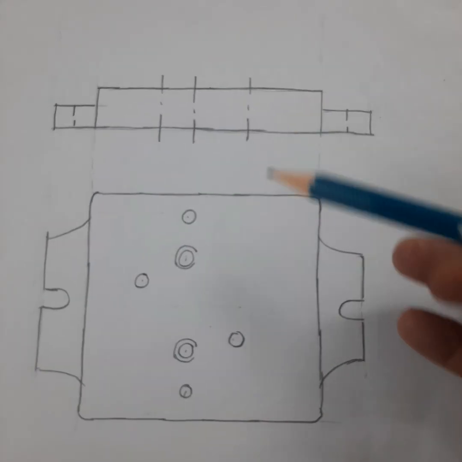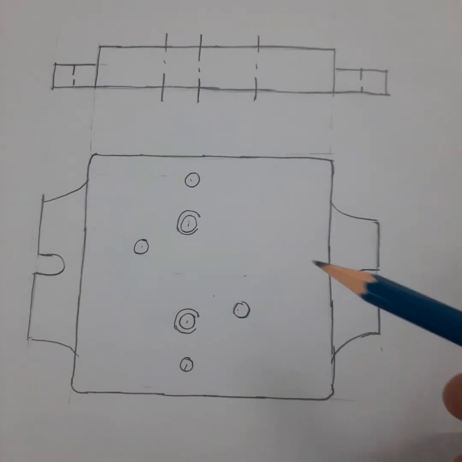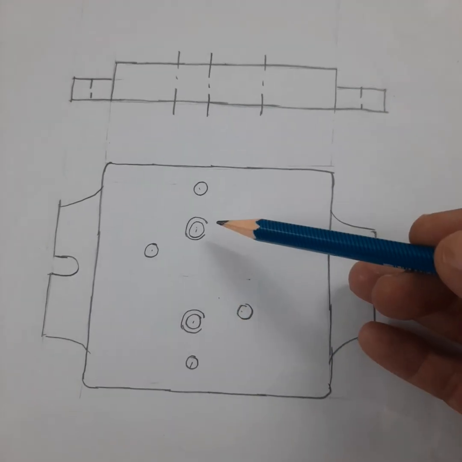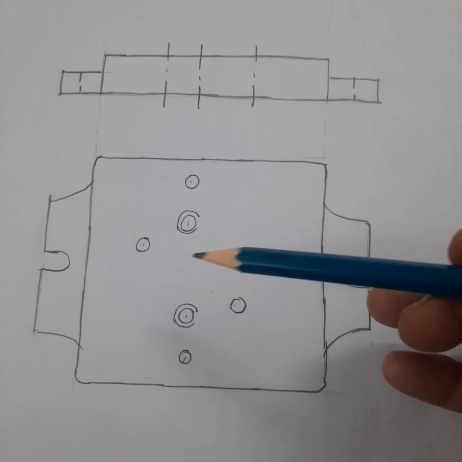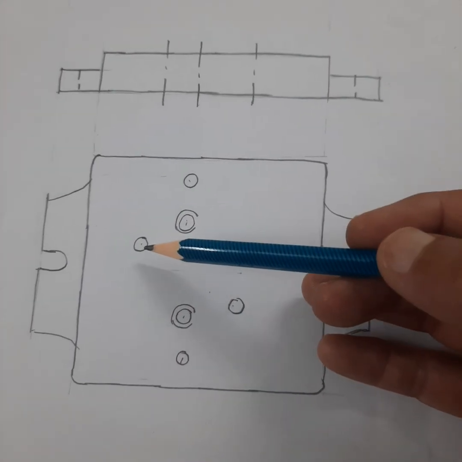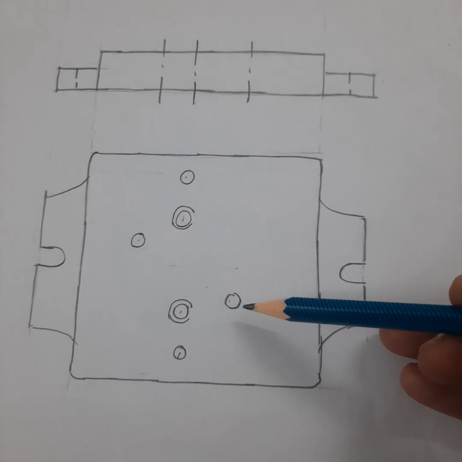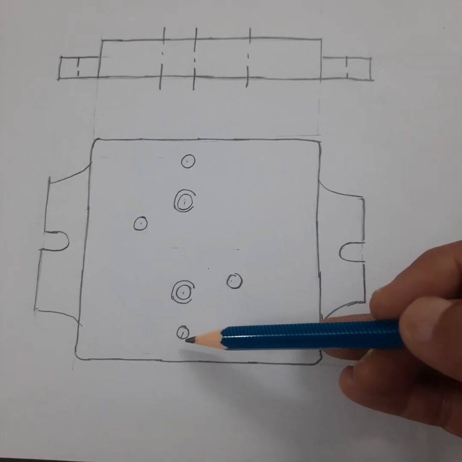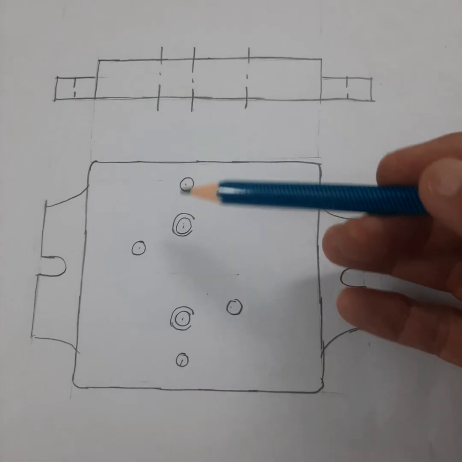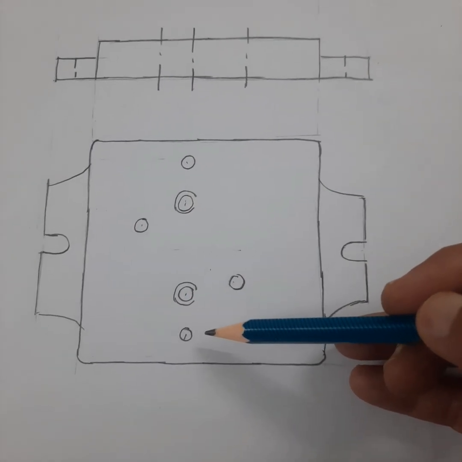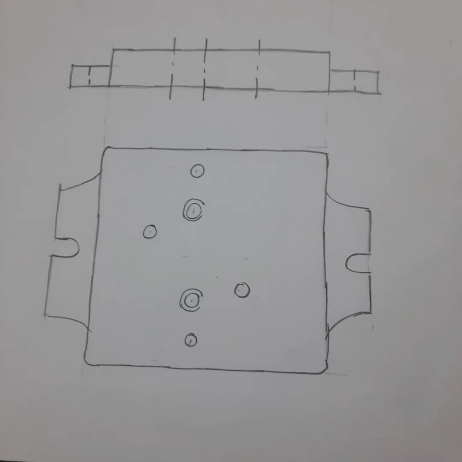This is the elevation, this is the top view. So we are providing two threaded holes for fixing the stud for the purpose of clamping the workpiece. We provide two round holes for fixing a round locating pin and diamond locating pin onto the base. Further, we drill two more holes for fixing the heel pin for the purpose of supporting the strap clamp.